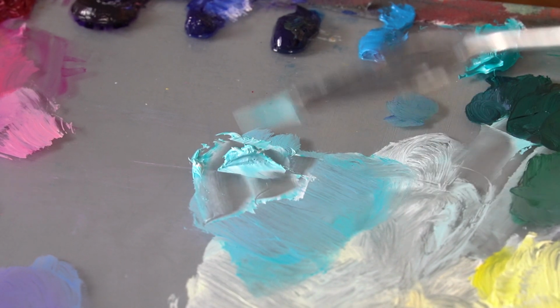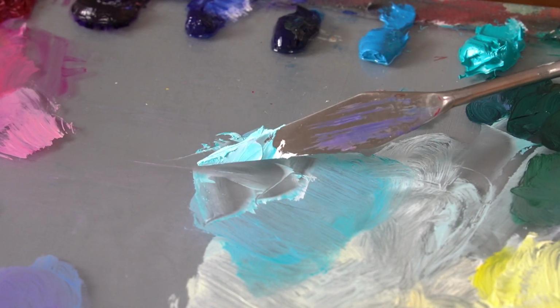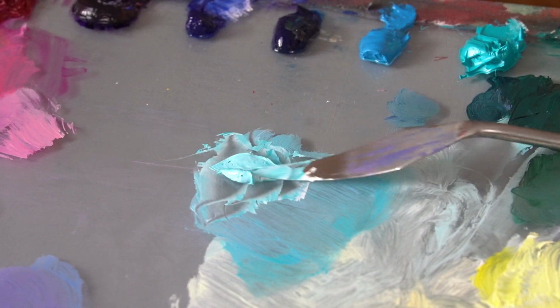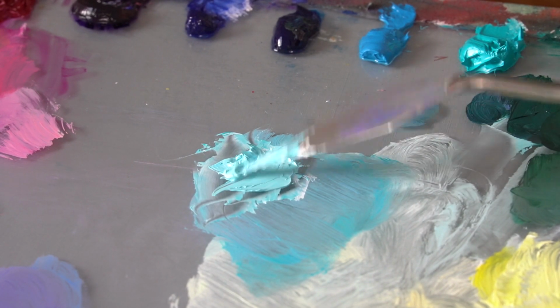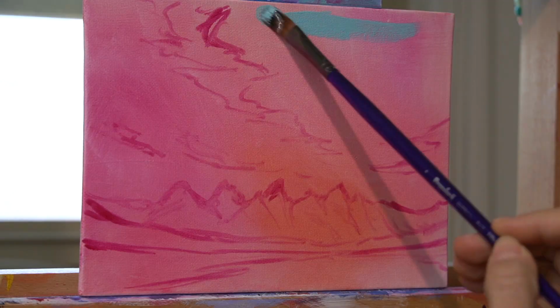After I have my subject totally drawn in, I usually like to work from the background to the foreground. So I mixed up a nice batch of turquoise here and started with that.